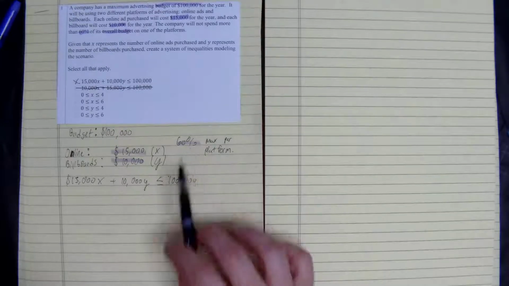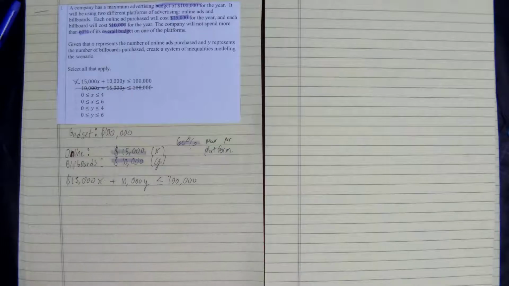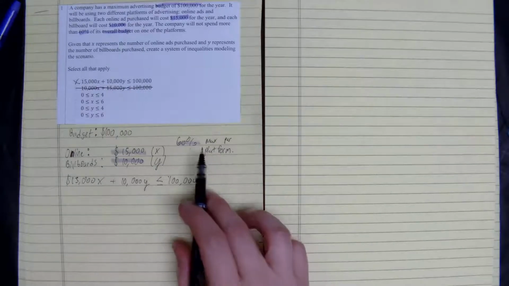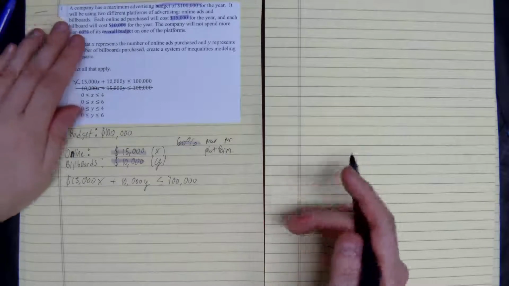Now we need to figure out what's the max amount of ads they can buy for both X and Y. They only want us spending 60% of our budget on one platform. So first we need to figure out what is 60% of 100,000.